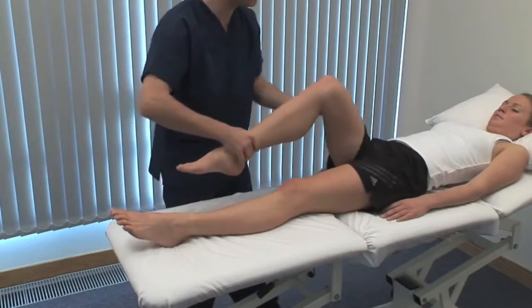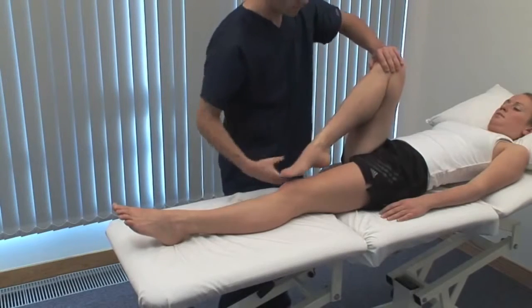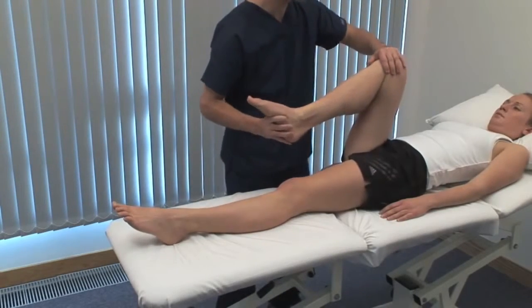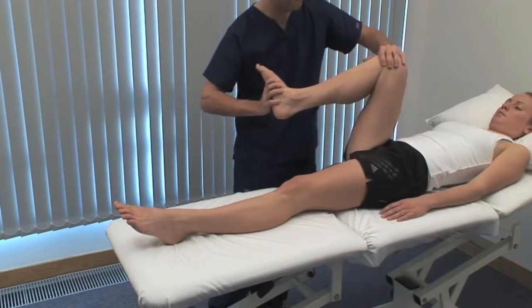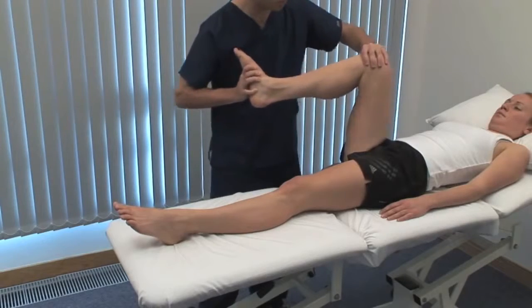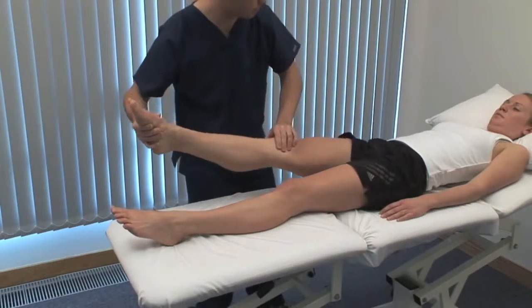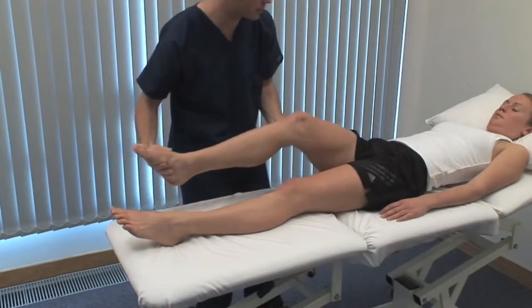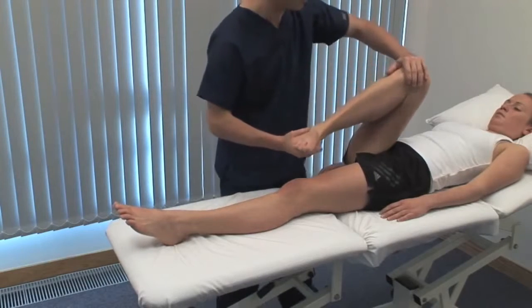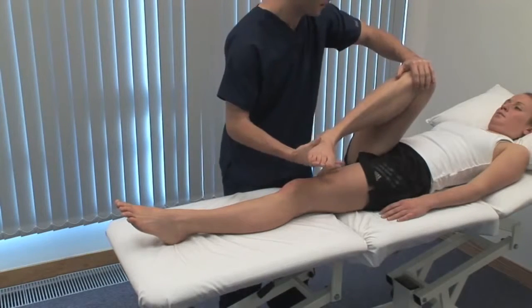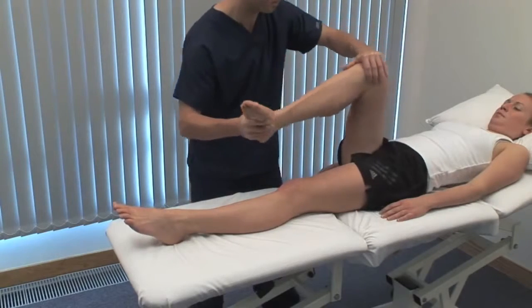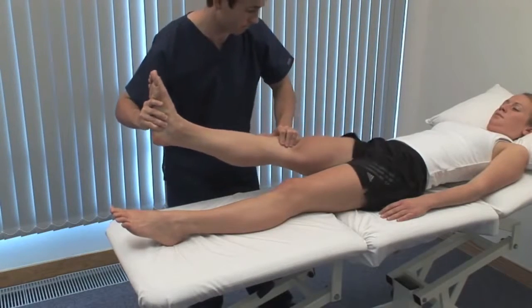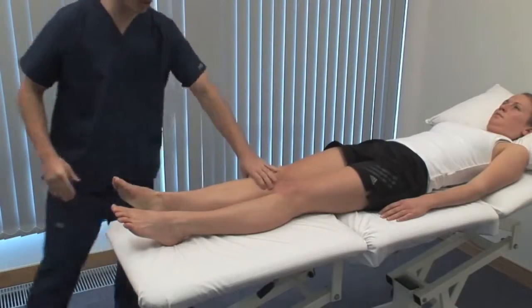Again, just bend this leg up for me, please. To stress the medial meniscus, externally rotate the foot and abduct the thigh. Smoothly extend the knee, keeping the foot in the midline, which creates a varus stress loading the medial compartment. And bend it up again. To stress the lateral meniscus, internally rotate the foot and adduct the thigh. Apply a valgus stress as you smoothly extend the knee, thereby loading the lateral compartment.